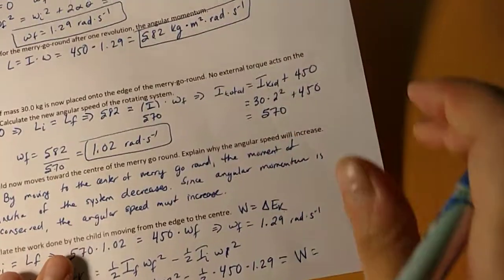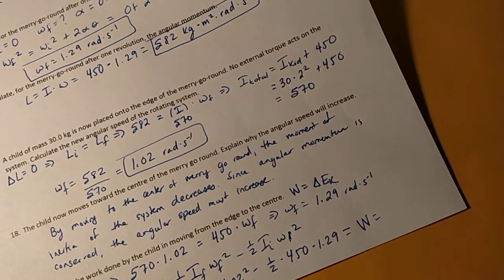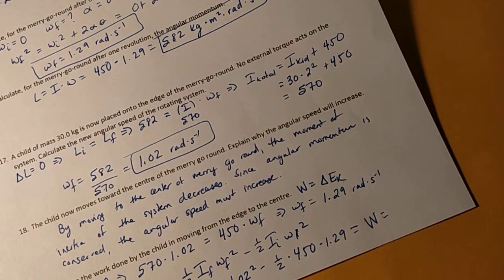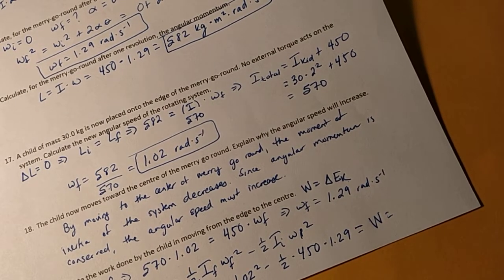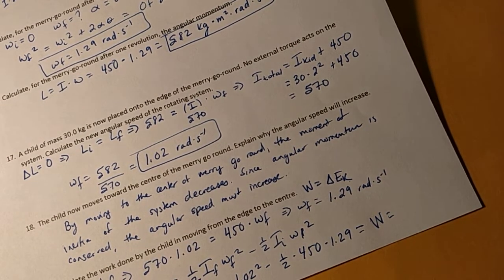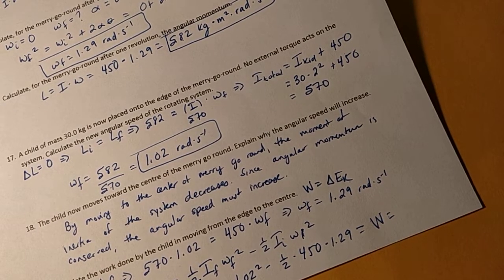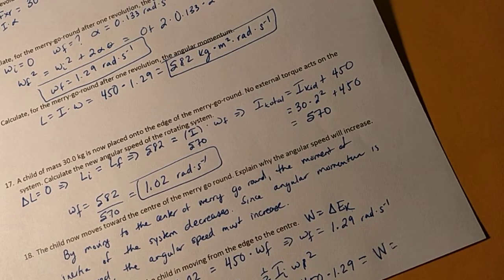Work equals, give me one moment while I calculate for you. 0.5 times 570 times 1.02 squared minus 0.5 times 450 times 1.29. 1/2 I final omega squared.